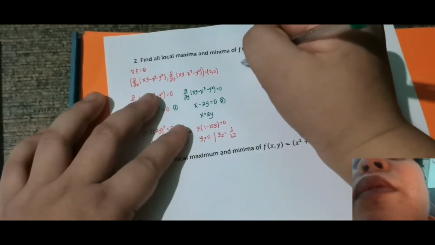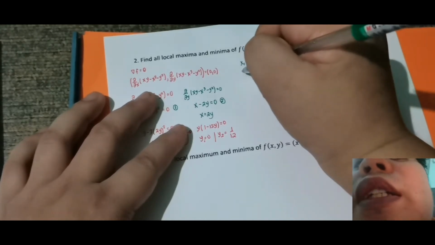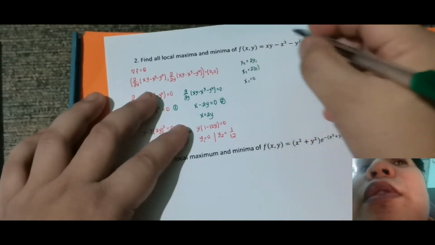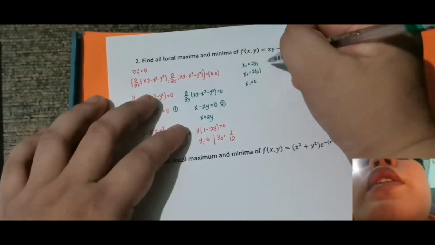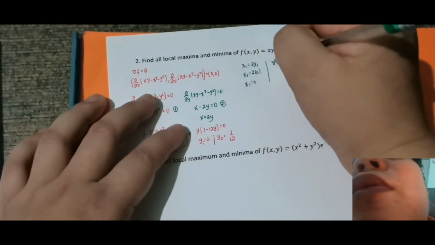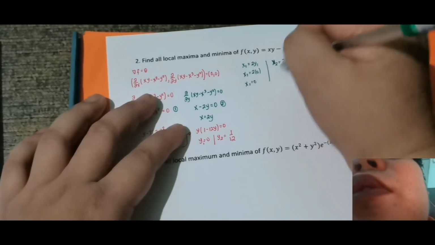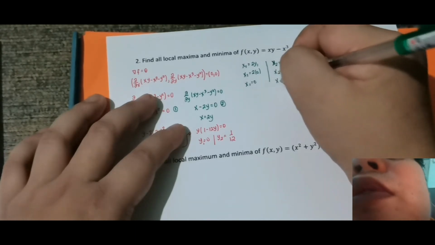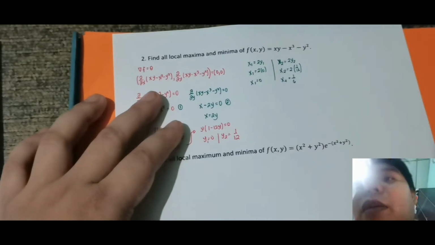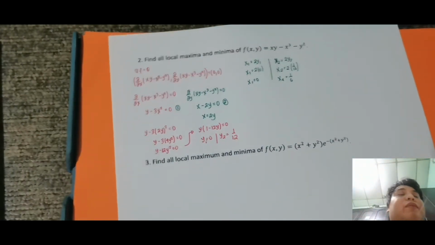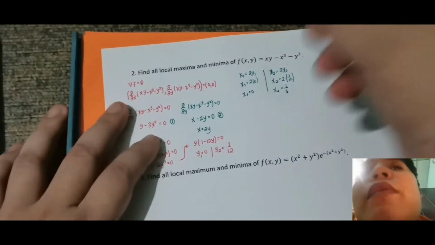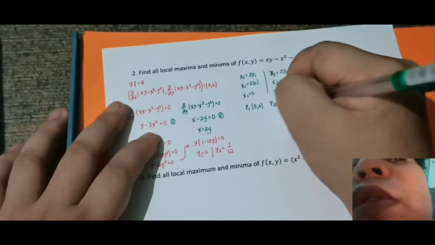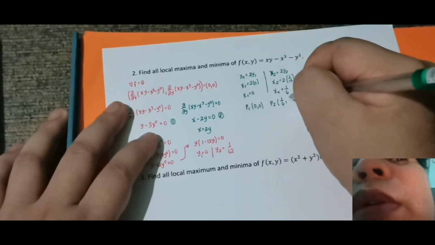So, next is for x sub 1, that is equal sa 2y sub 1. So, x sub 1 is just equal sa 2 times 0. So, this x sub 1 is just equal sa 0. Okay, so next is for x sub 2, this is just 2y sub 2. So, x sub 2 is just equal sa 2 times 1 over 12. Or x sub 2 is just equal sa 1 over 6. So, may dalawa tayong point actually. So, unang point is point P1, 0, 0. Tapos, P2 is 1 over 6, 1 over 12.